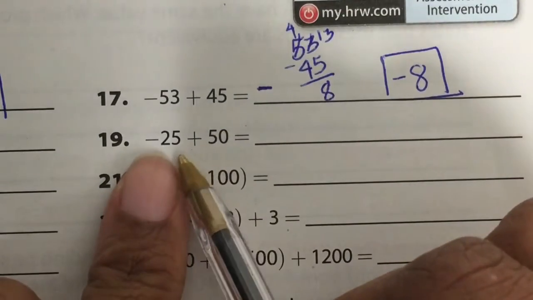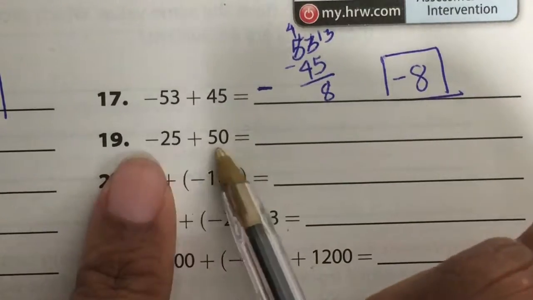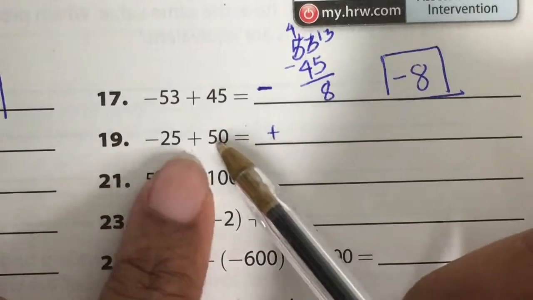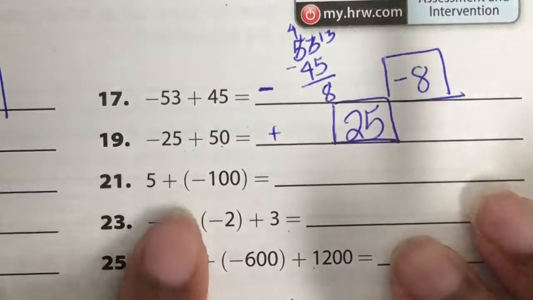All right, right here, number 19, I have negative 25 and 50. Which one's greater? Absolute value, 50. So my answer will be positive. And 50 minus 25 is 25. Positive 25.